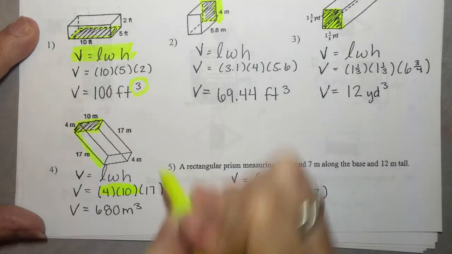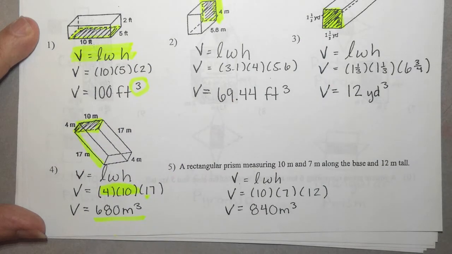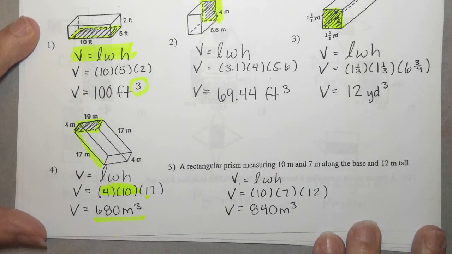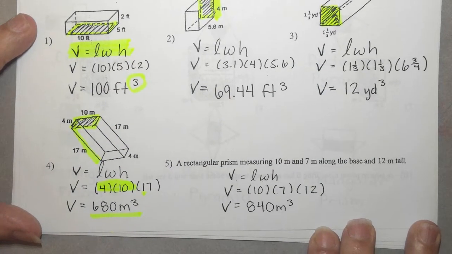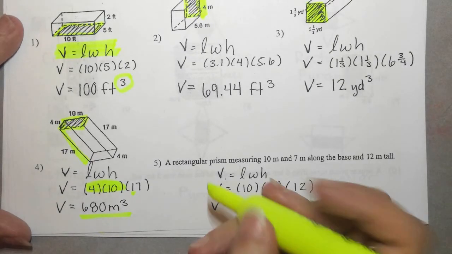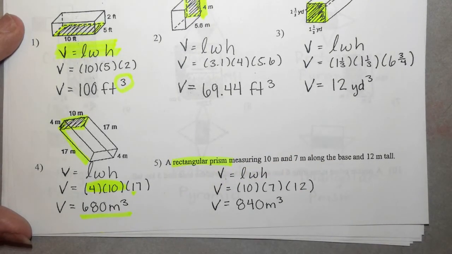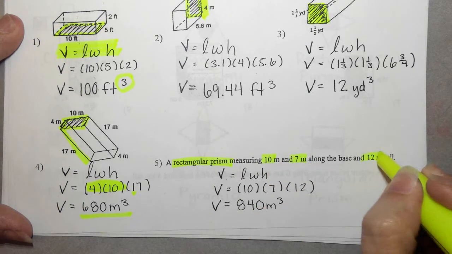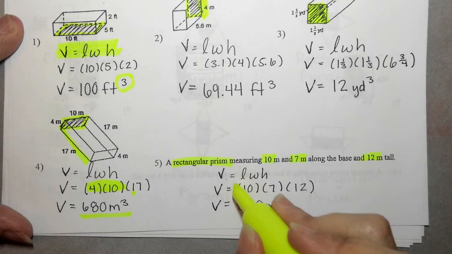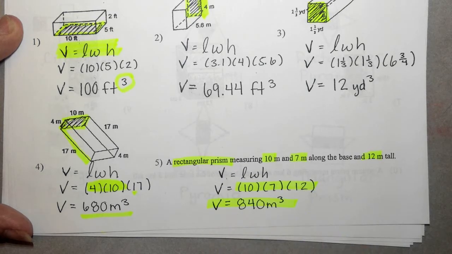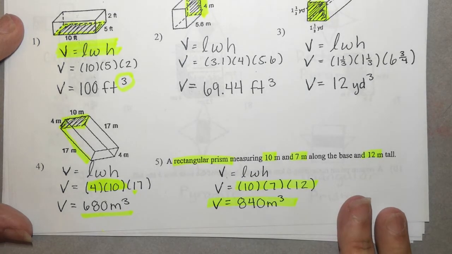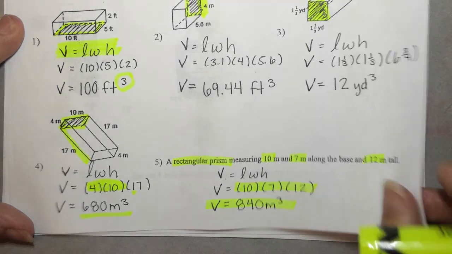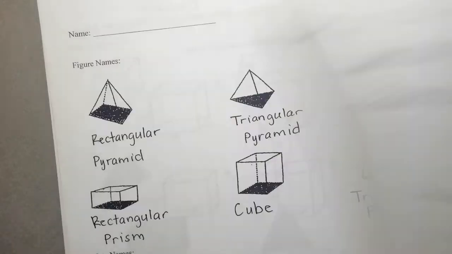17, going back to get that answer. And then the last part is really where they give you a sentence, knowing that it's a rectangular prism. It's a 10 and a 7 and a base of 12. Filling it all in to get the volume of 840 meters cubed. This is the basis of what we're doing this week: volume.